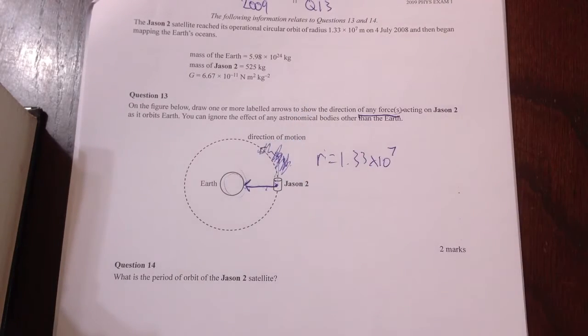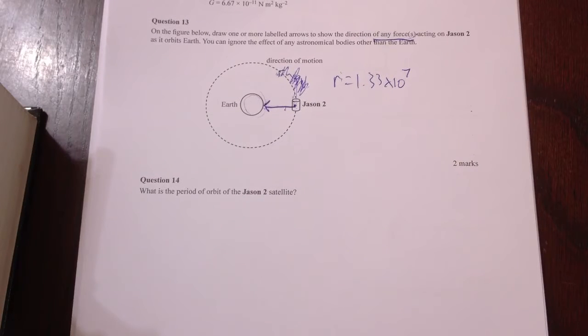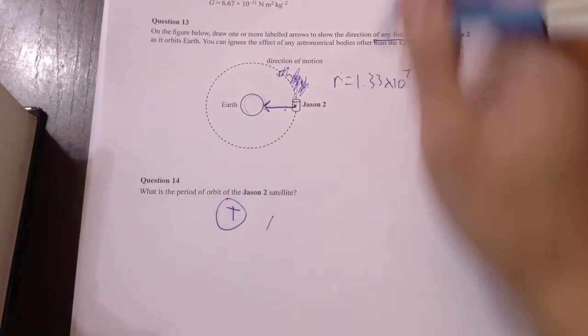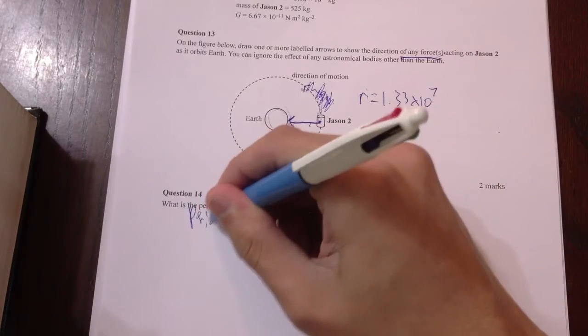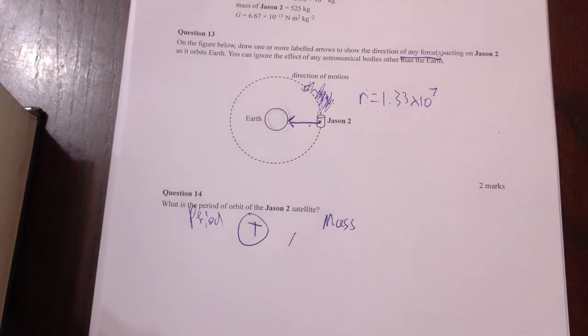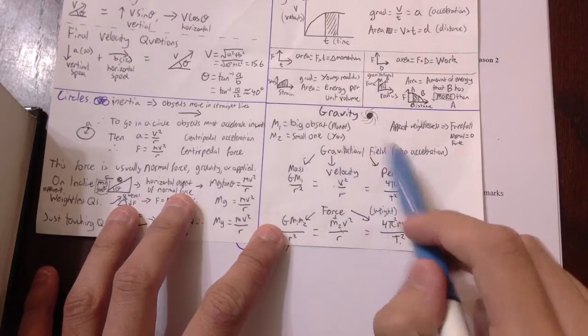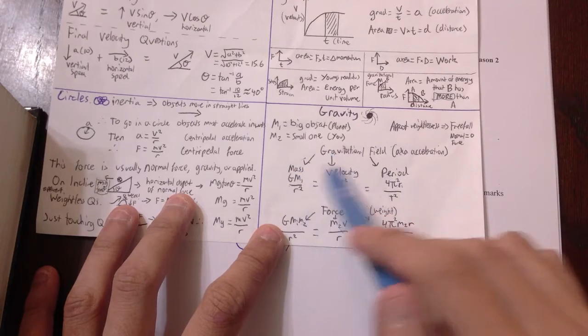So that's our answer. What is the period of the orbit of Jason 2 satellite? So I want the period, which is T. And what do we have up here? We have mass and radius. So we have mass, we want period. We just need a way to convert them, and luckily there are formulas here. This is a gravitational field formula, so if we want a gravitational field we could get any of these, but they just equal each other.